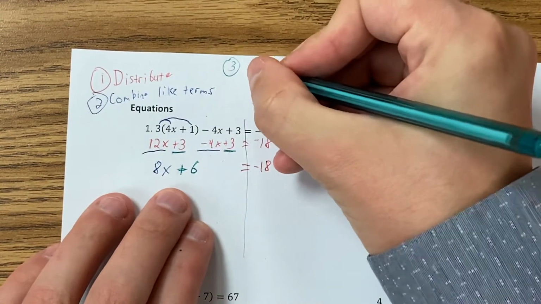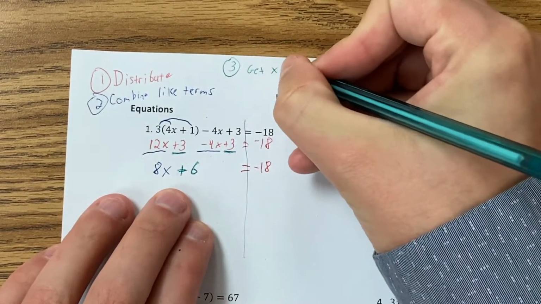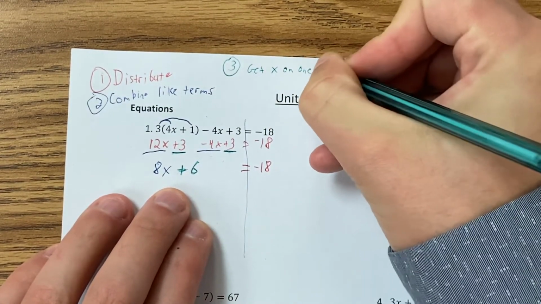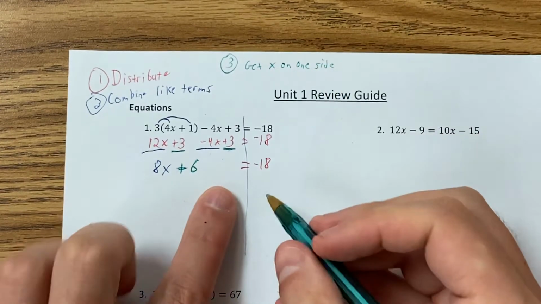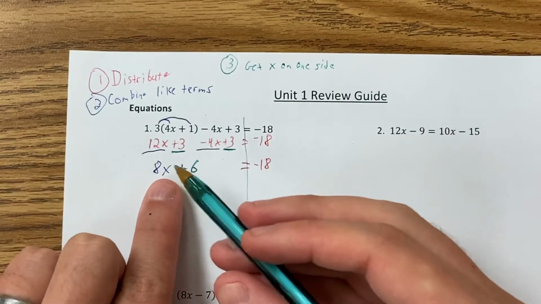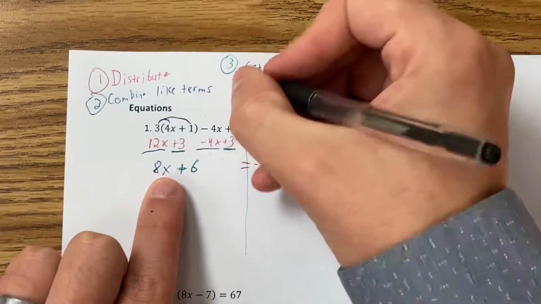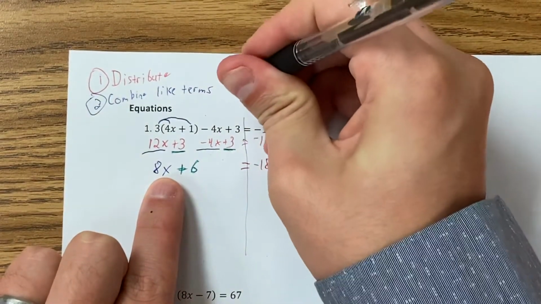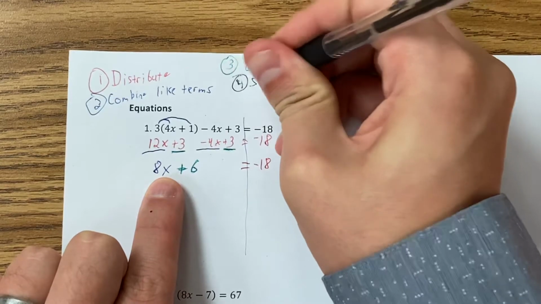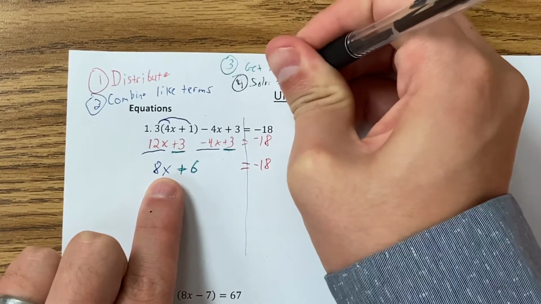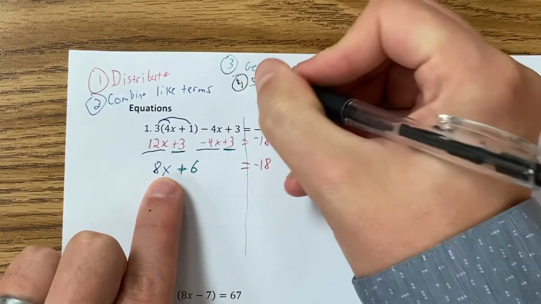It would be to get x on one side. But in this case, x is already on one side. It's already only on the left. There's no x over here. So we're going to go straight into the fourth step, which is to solve for x using a two-step equation.